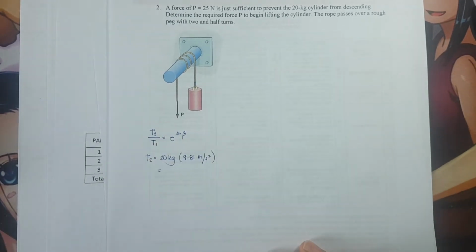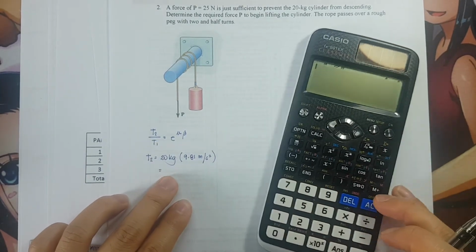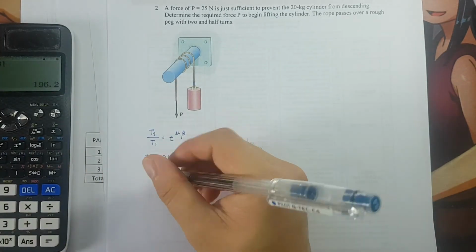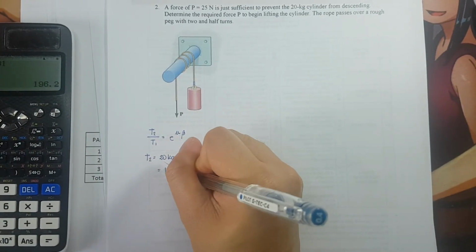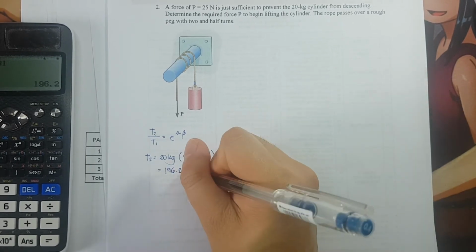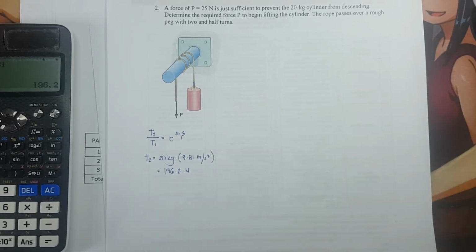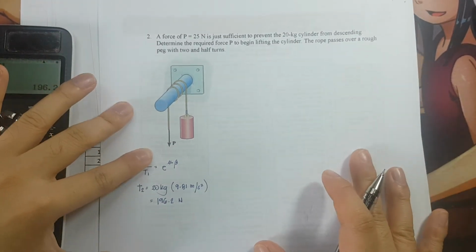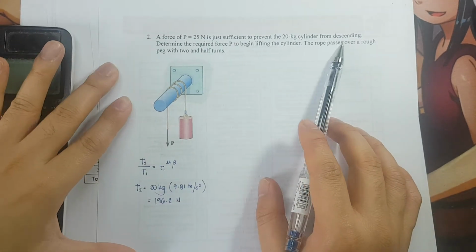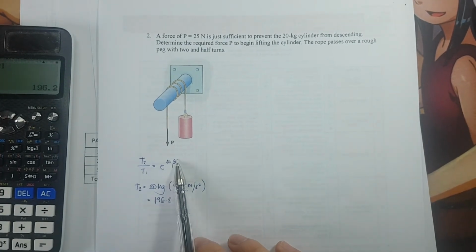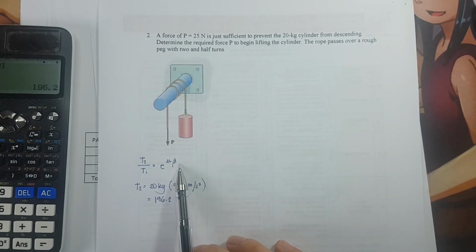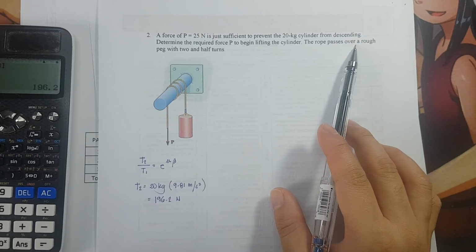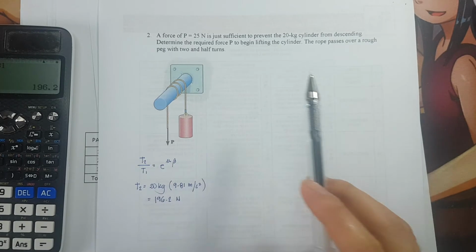We can convert our T2 into force. So 20 times 9.81 is equivalent to 196.2, and that is in newtons. Then we are not given the mu. Take note, we are not given the mu. So we have an unknown mu and an unknown beta. But according to the problem, the rope passes over a rough peg with 2.5 turns.